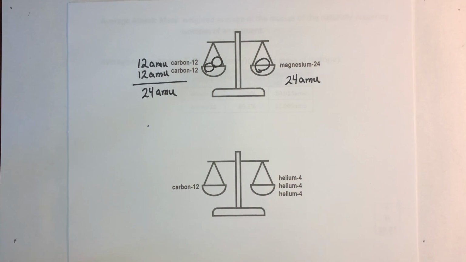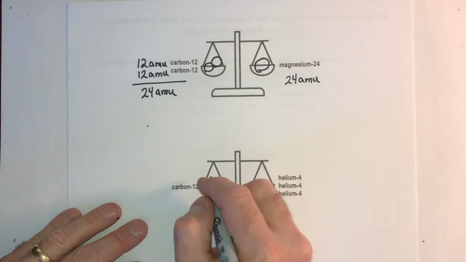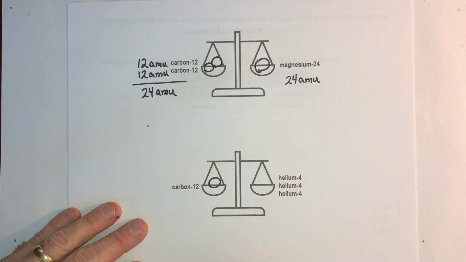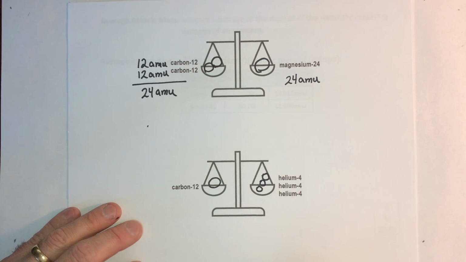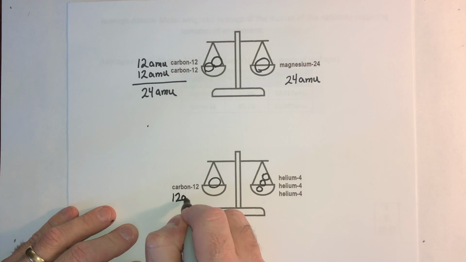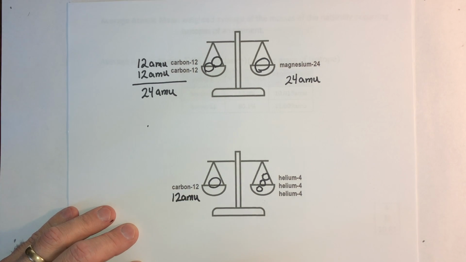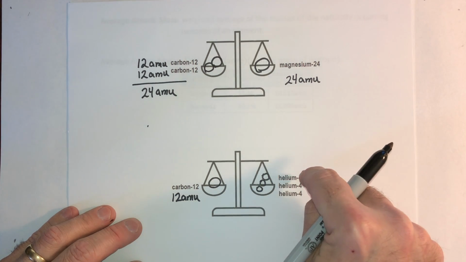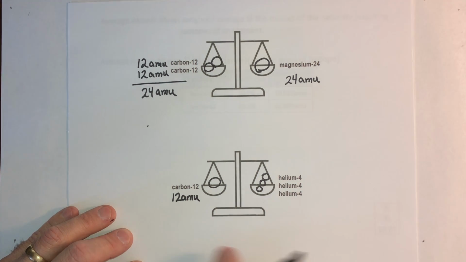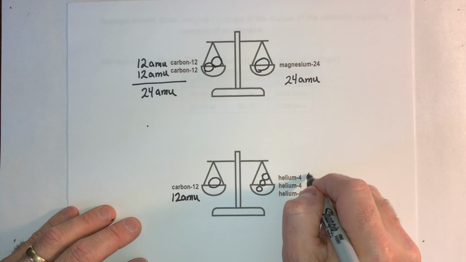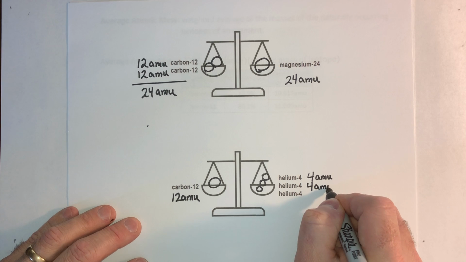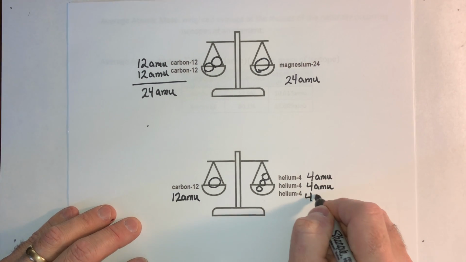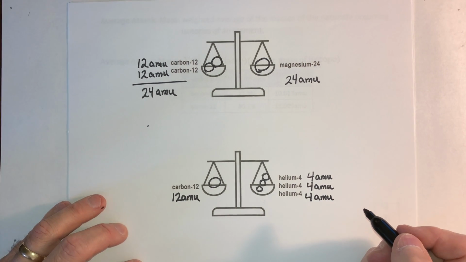Okay, let's talk about helium versus carbon. If you had a carbon-12 on this side of your scale, in order to balance it, you would need to have 3 helium-4s, right? It's got to be 3 of those. So if this side weighs 12 atomic mass units, that 12 atomic mass units has got to be divided into 3 pieces, right? 12 divided by 3 is 4. So this would be 4 atomic mass units. This would be 4 atomic mass units. And this would be 4 atomic mass units.